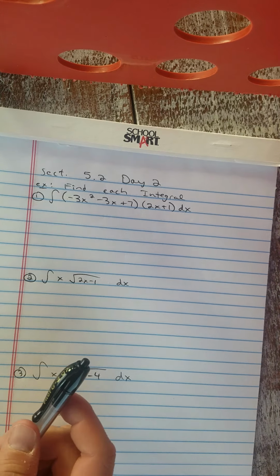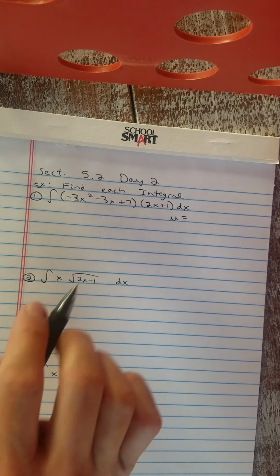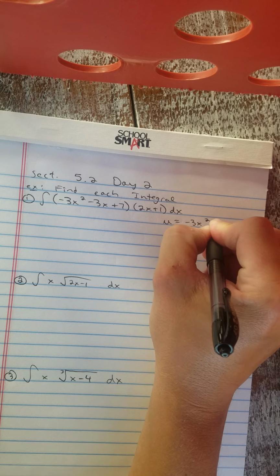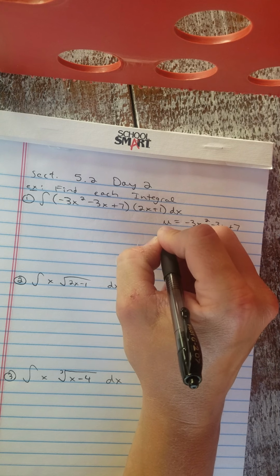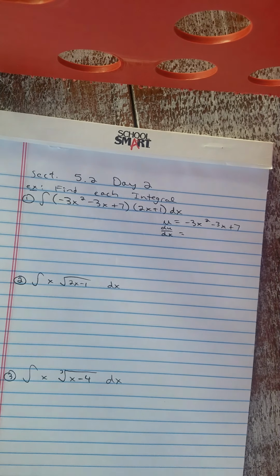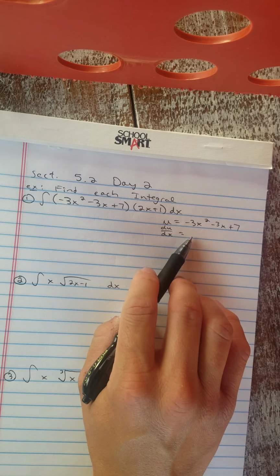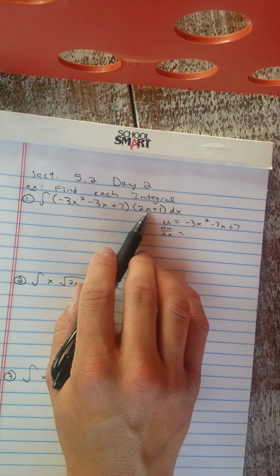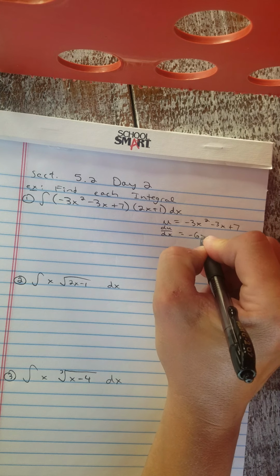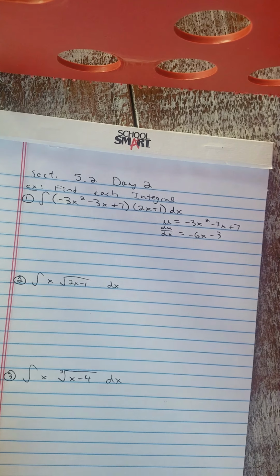So off to the side here, I'm just going to point this out. If we want to call our original function u, it's got to be the larger function. So it's negative 3x squared minus 3x plus 7. And the derivative of u with respect to x, so du/dx, when we look at it, it's going to be a little bit different than what we have here. The derivative would be negative 6x minus 3, okay?